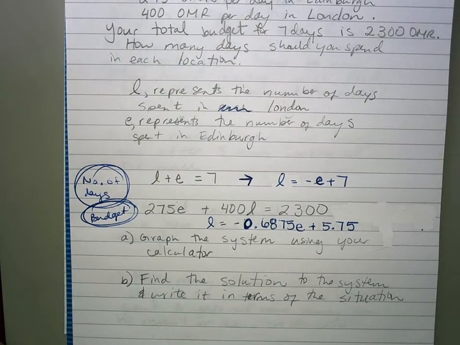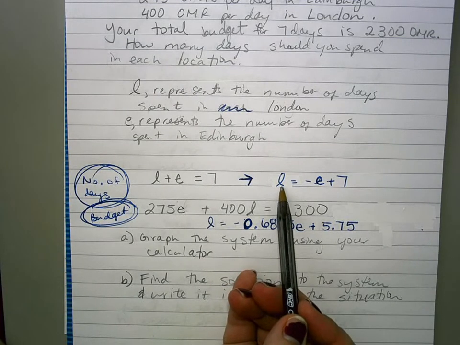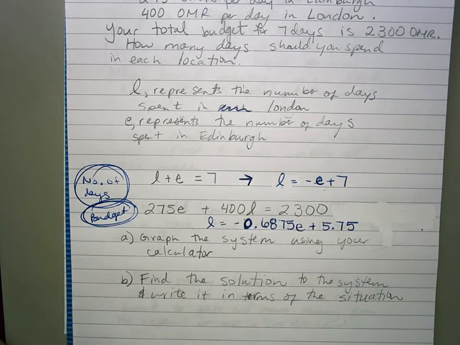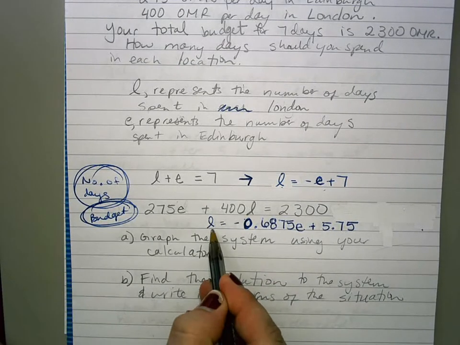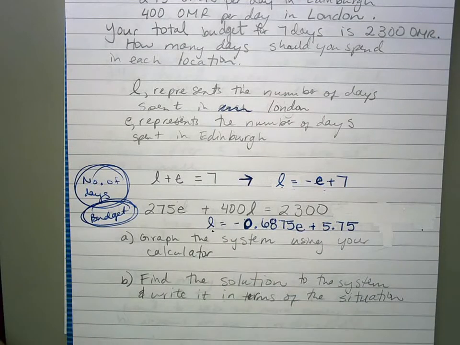Before you talk about solutions or interpret any meaning, you need to graph it. So like I said, it doesn't matter if you choose the L or the E as the input or output, or as your Y or X. Here I've chosen the L to be the output, or the Y, so that I can put it into slope-intercept form. So I've rewritten each of the equations in terms of L.